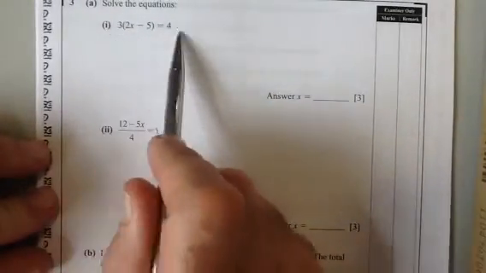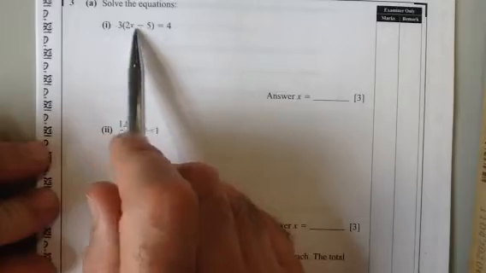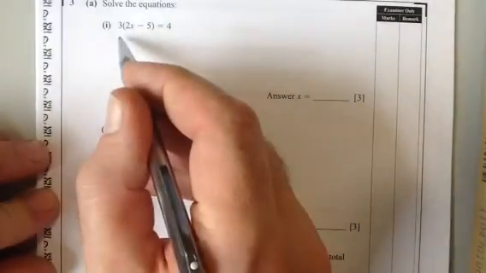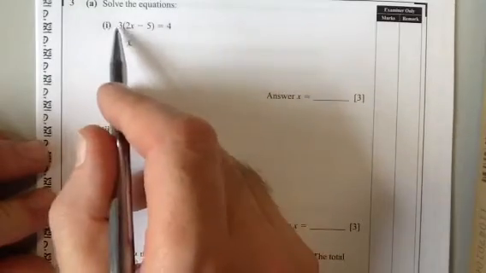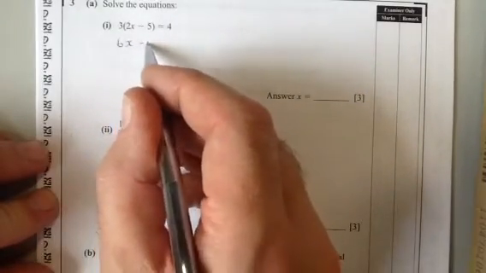So we're being asked to solve this equation. The first step for most people would be to multiply out the brackets. A common mistake here would be to do 3 times 2x and then that would be it. They forget to multiply the 3 times the minus 5 as well.